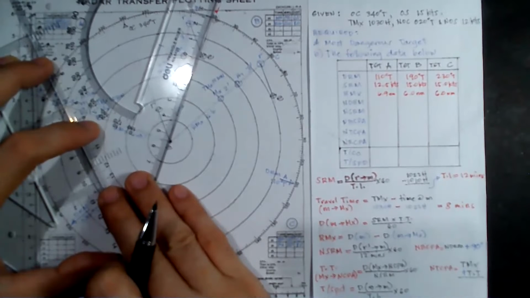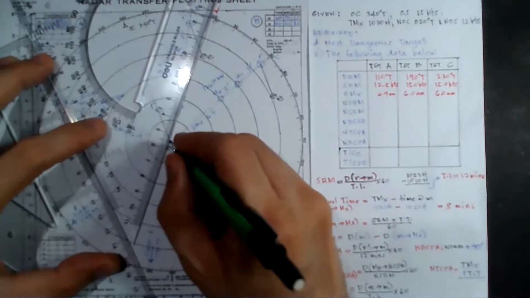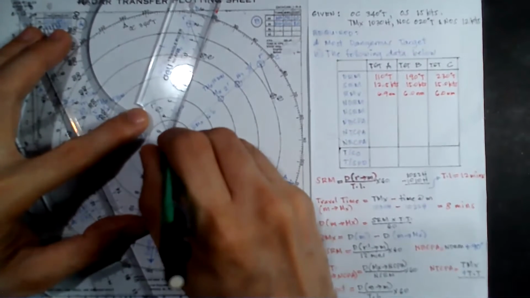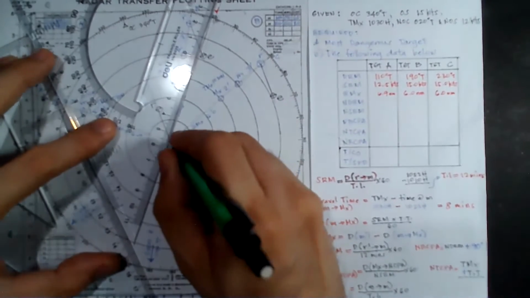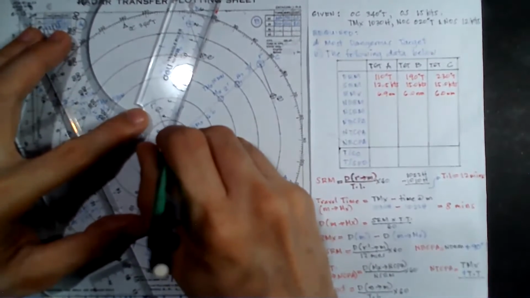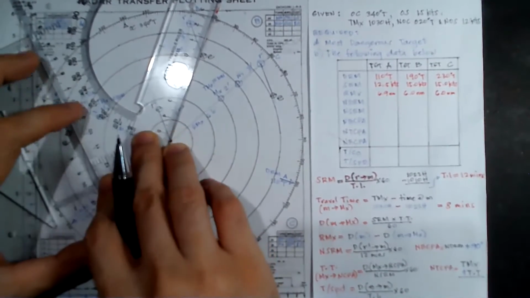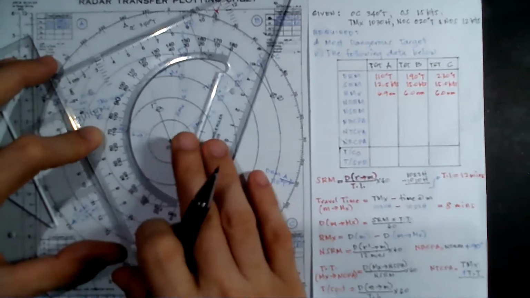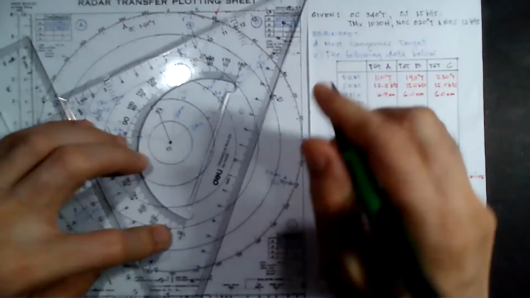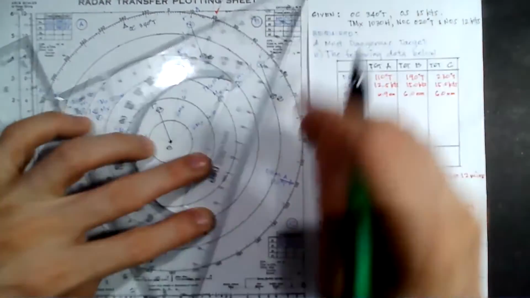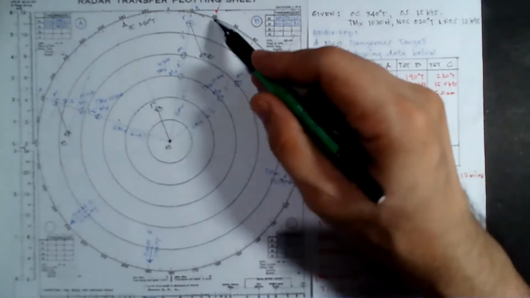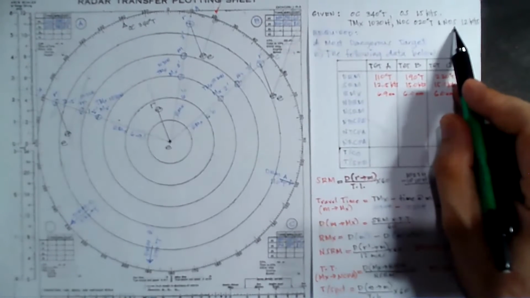Proceed to target Charlie. If you have to slide, see to it that it is perfectly aligned with 020 degrees, and move your triangle downwards towards E of target Charlie and draw a line. So we now have our new on course. The next would be to get our new on speed.